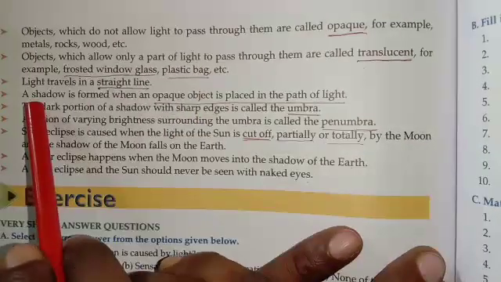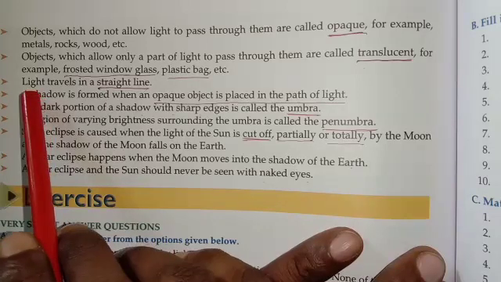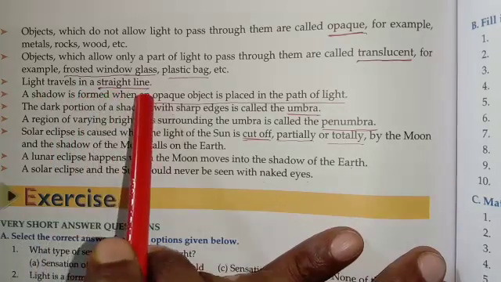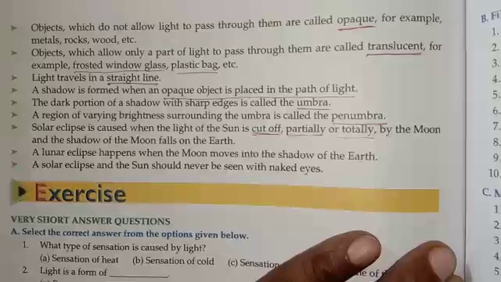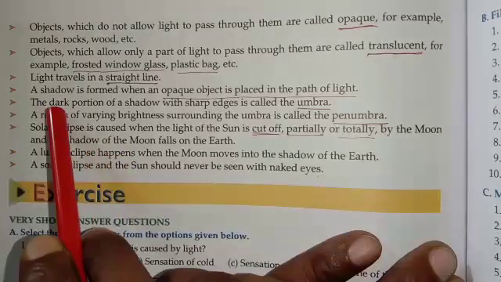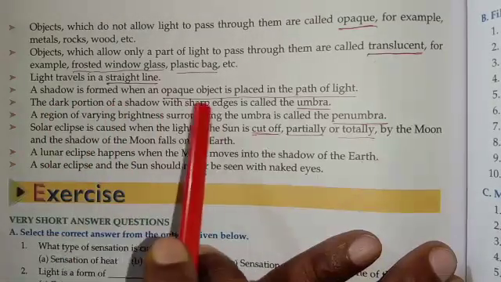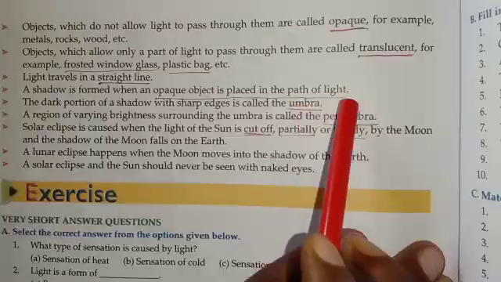Next point, they are discussing the nature of light. Light travels in a straight line. Very important point, you have to memorize. A shadow is formed when an opaque object is placed in the path of light.